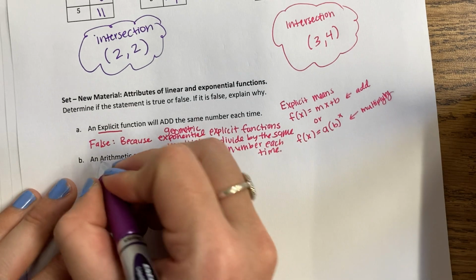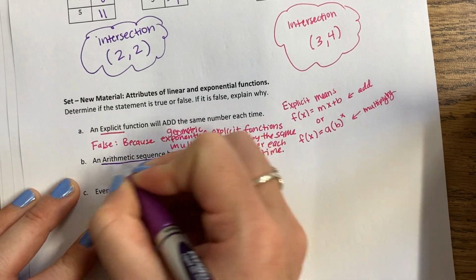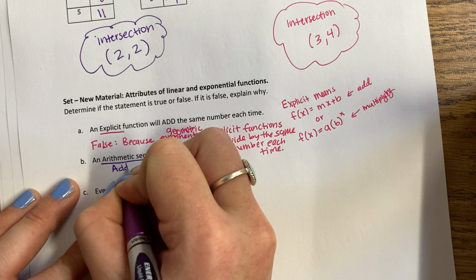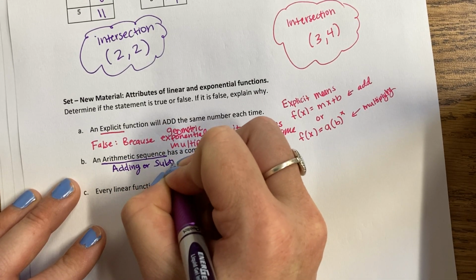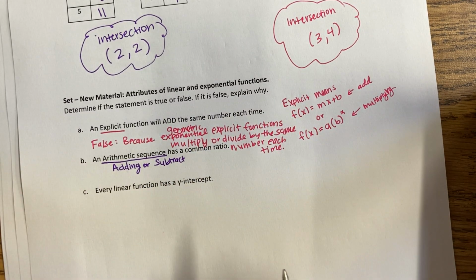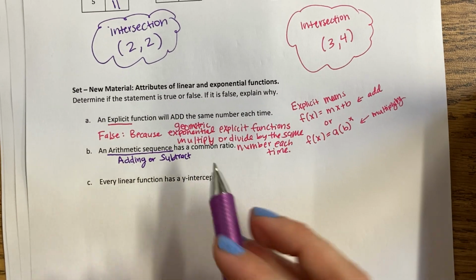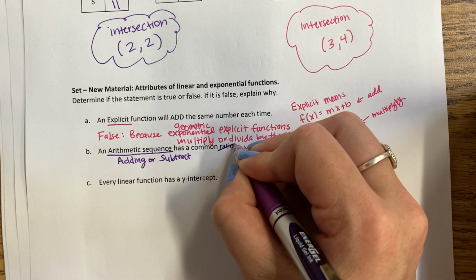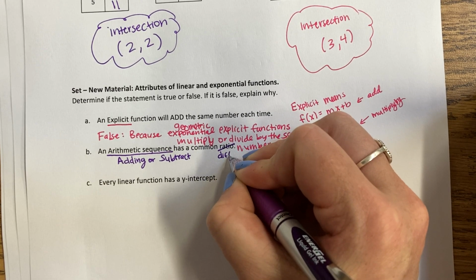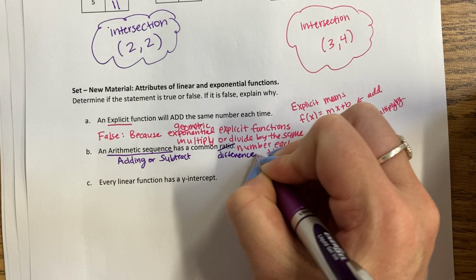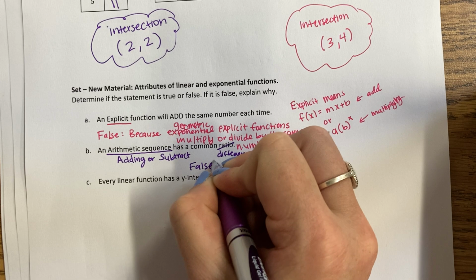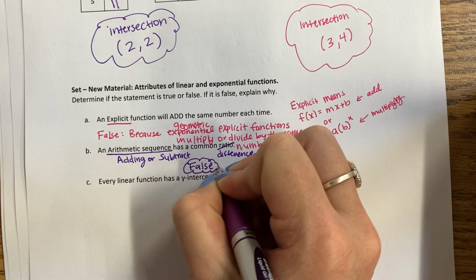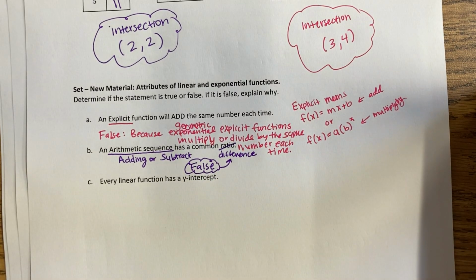An arithmetic sequence, that's the adding one, has a common ratio. So it is actually not the ratio, it is a difference. Has a common difference. So this one was false. And my correction is right here.